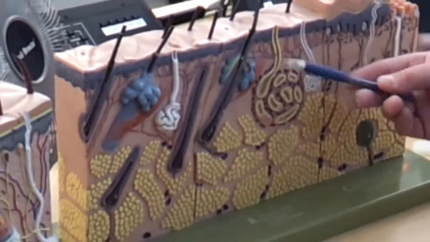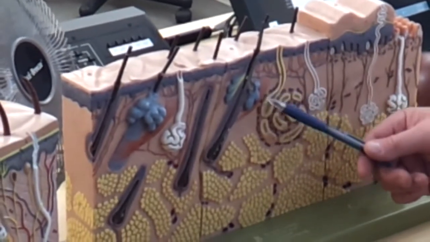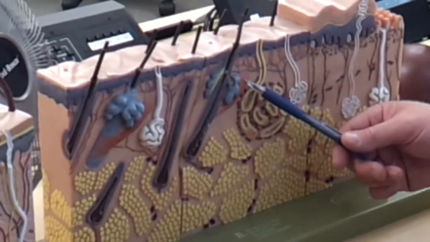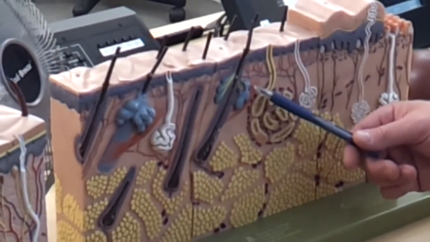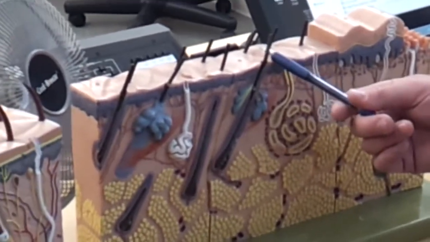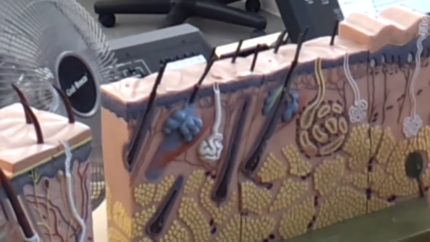On this hair follicle, helping with thermoregulation would be the erector pili, smooth muscle. Notice it's on the same side as the sebaceous gland here, and as that muscle contracts, it would be producing heat, or heat production would occur, and our hair would stand upright. We would get goosebumps, and that helps to thermoregulate as we go outside into cold temperatures.